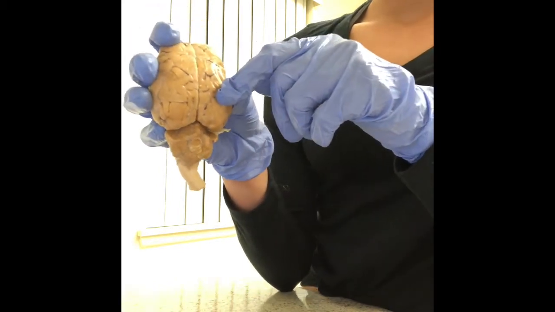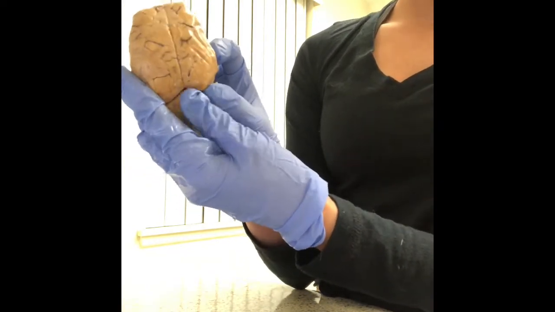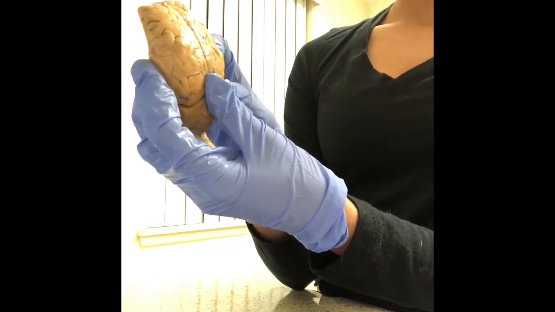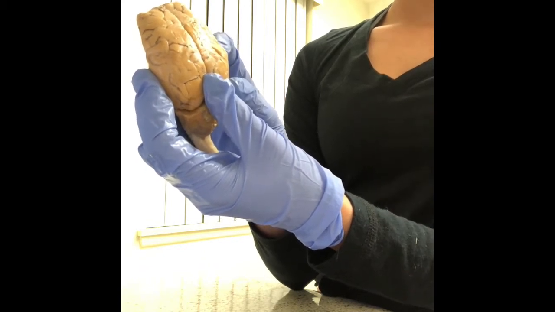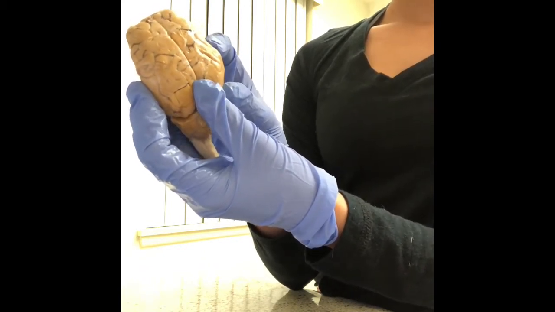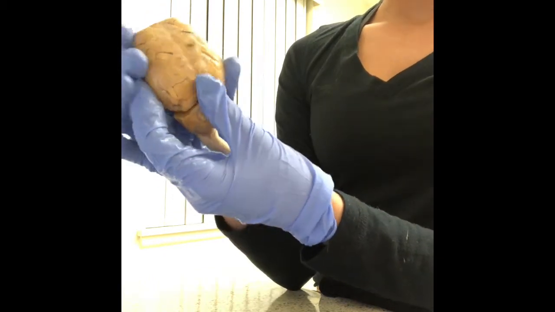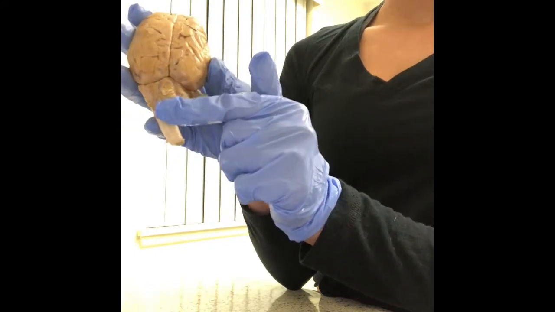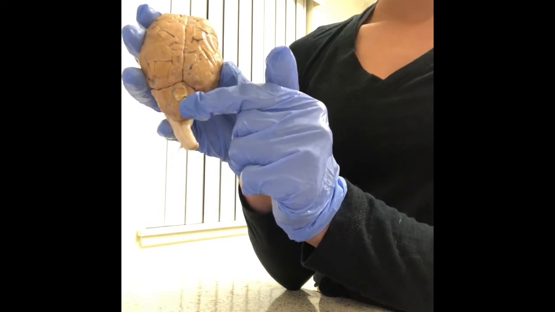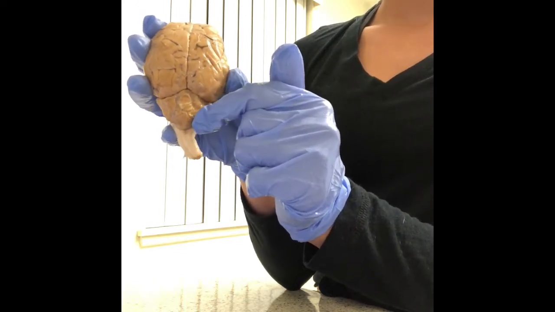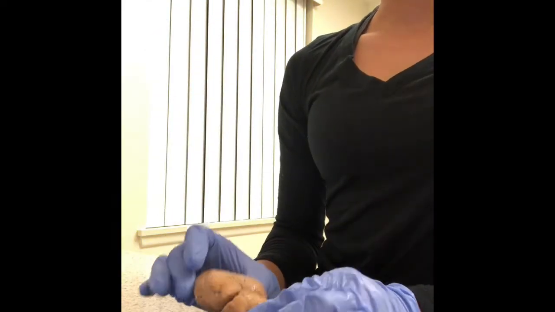We have the occipital lobe, which is on the bottom right of the brain. The occipital lobe is the primary visual cortex, and it receives visual input from the retina. Then we have the cerebellum, which is right here. The cerebellum is the part of the brain at the back of the skull. Its function is to coordinate and regulate muscular activity. So that would be the dorsal structures of the sheep brain.